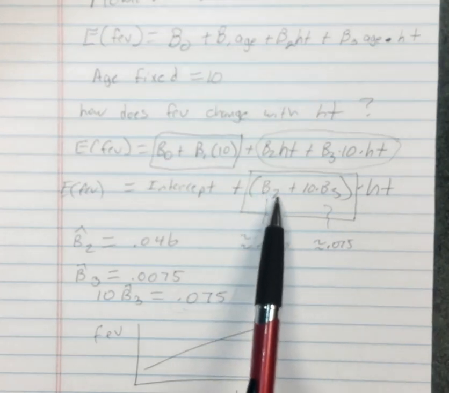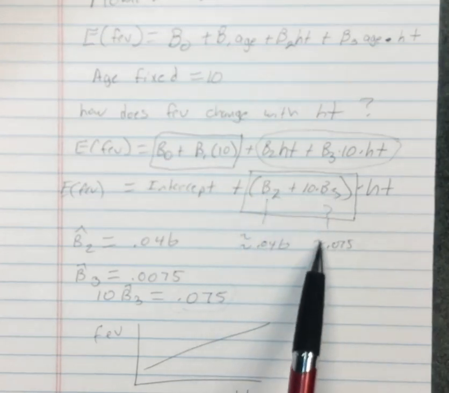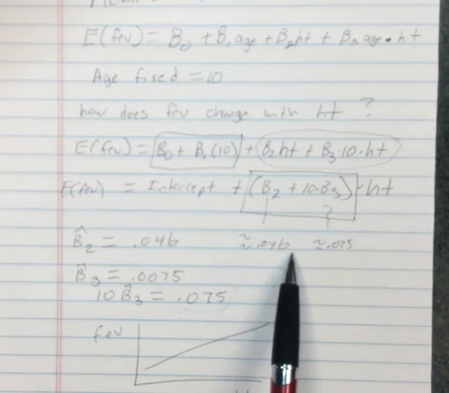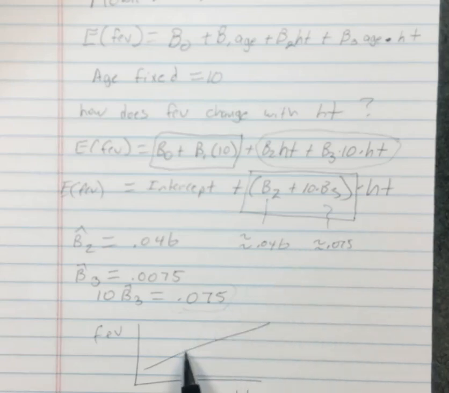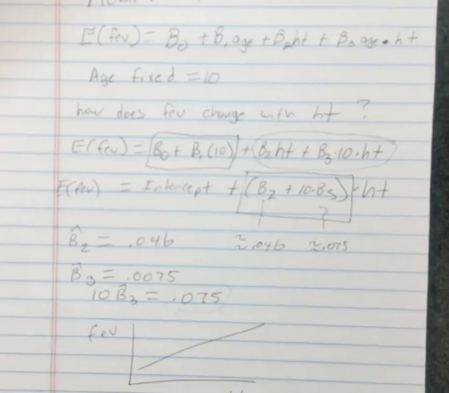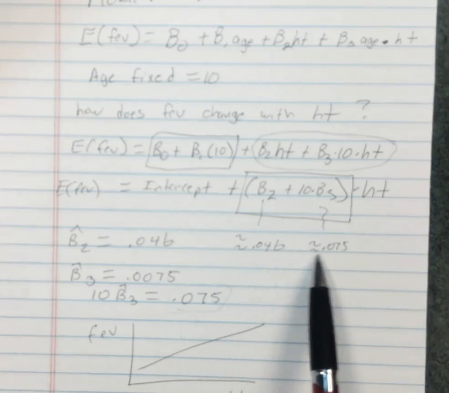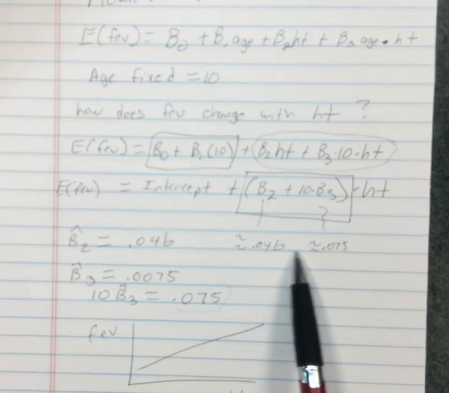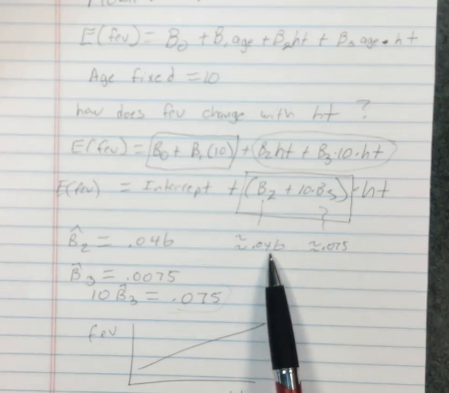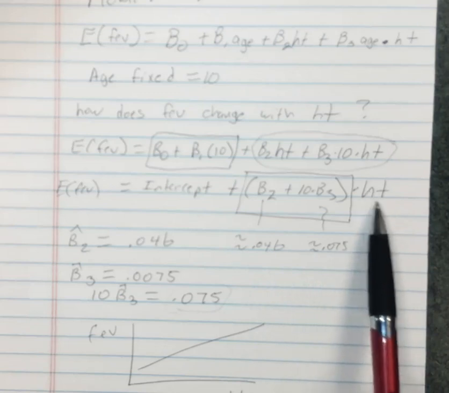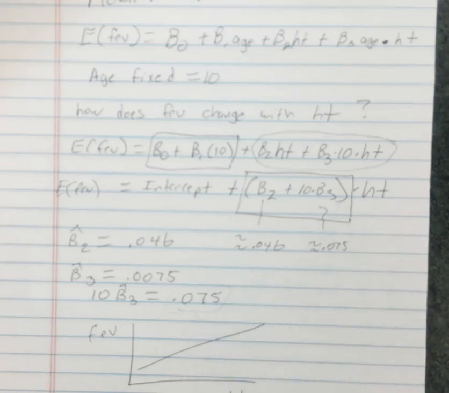And that means this is a positive number, this is a positive number, and when you add them both together, you get a positive number, and it means that as height goes up, you get an increase in FEV. And how much? Well, these two things added together, which looks like about 0.12. It looks like you get about a 0.12 liter increase in FEV for every unit of increase in height.